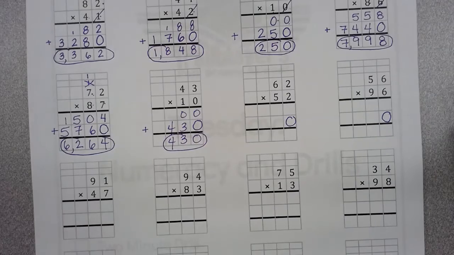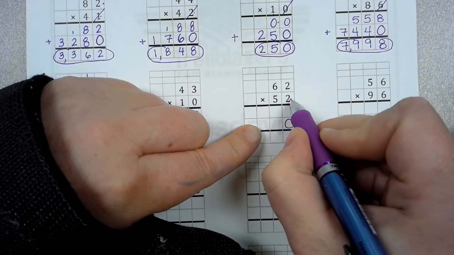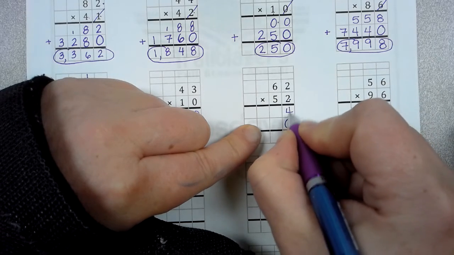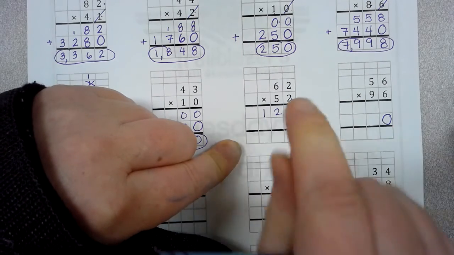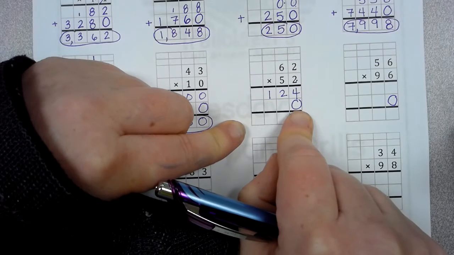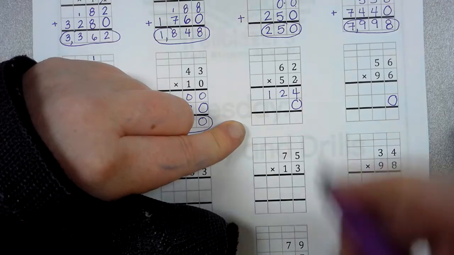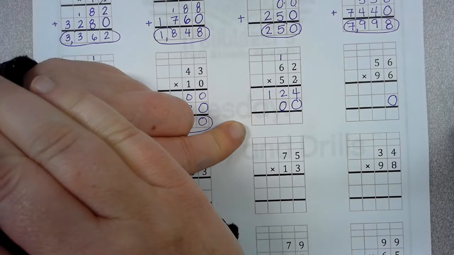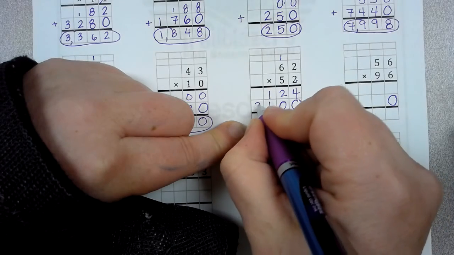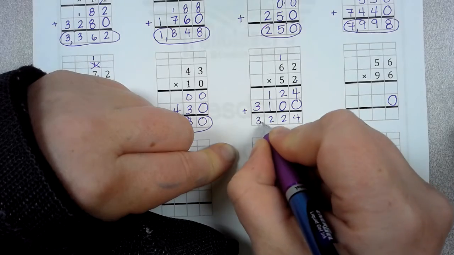Okay, I have 62 times 52. Once again, we're going to start in our ones place. We're going to go 2 times 2 is 4. 2 times 6 is 12. All right, now I put that 0 down there because I'm starting off now in my tens place. So 5 times 2 is 10. So I'm going to put a 0 here and kick up my 1. 5 times 6 is 30. Plus 1 is 31. 4, 2, 2, 3.